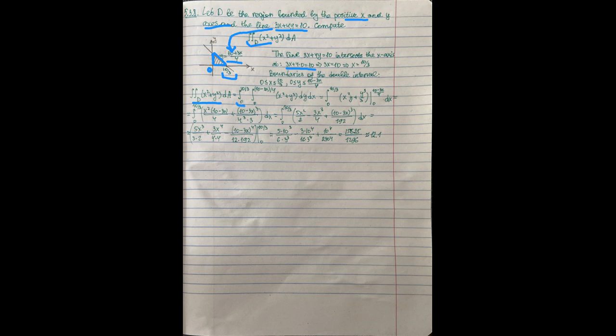I chose to use the notation dy dx. That means that I will be integrating with respect to y first and then with respect to x, because we do the inner integral first. And that's why over here I have the limits for y, and over here I have the limits for x. So for x we have from 0 to 10/3, and for y we have from y equal to 0 to y equal to (10 minus 3x) over 4.